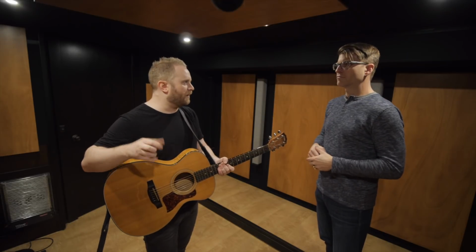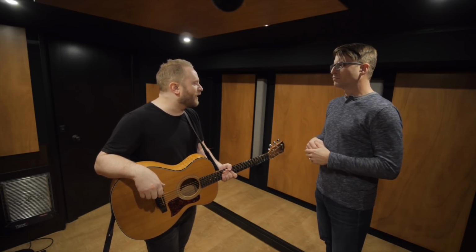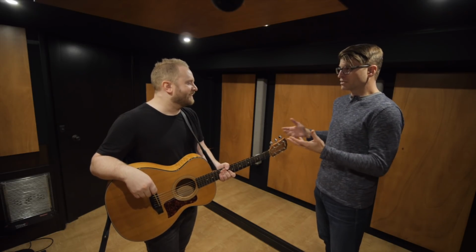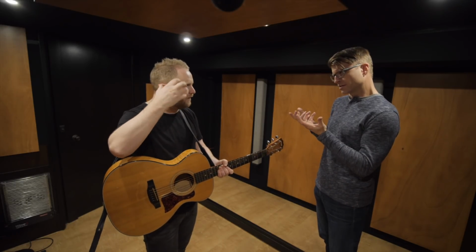Maple's brighter than mahogany and whatever. But the more fun things are, what if it was out of foam? What if it's out of fabric? Or leather? I mean, it would still do something. A banjo's made out of metal and it has this sound, and you totally hear that.